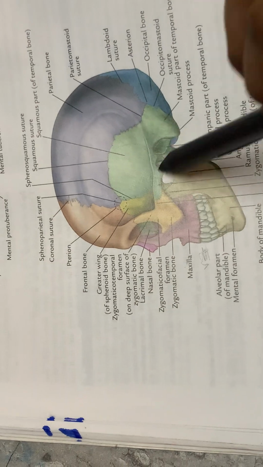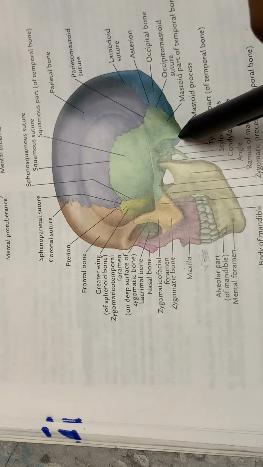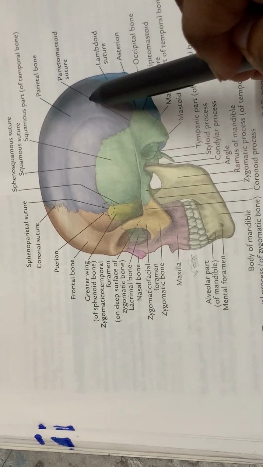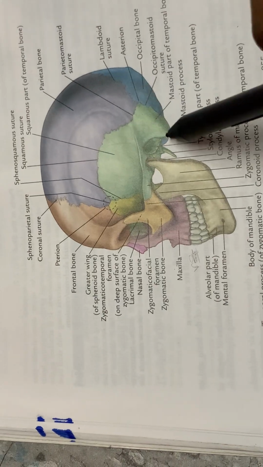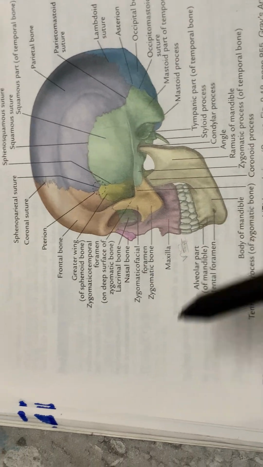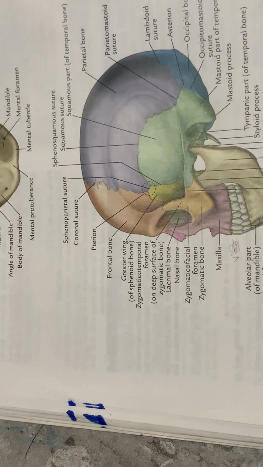parieto-mastoid suture, and in the temporal bone we have the mastoid process. So see the mastoid process alone here. So parieto-mastoid suture, occipito-mastoid suture. That's all. So we'll go to the next bone.